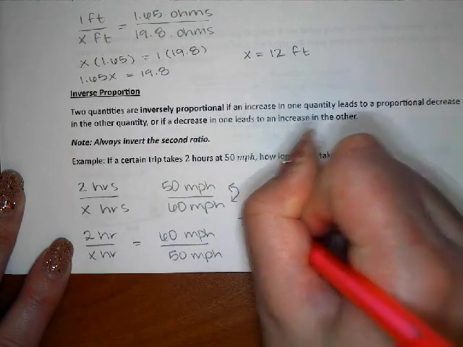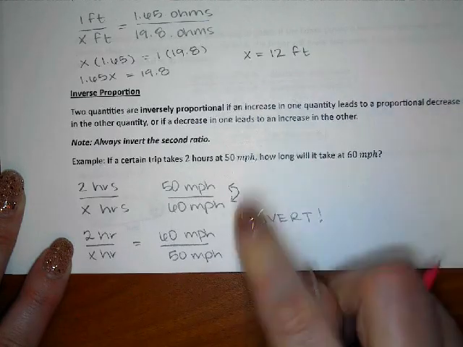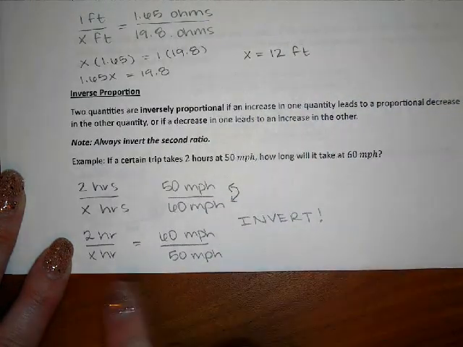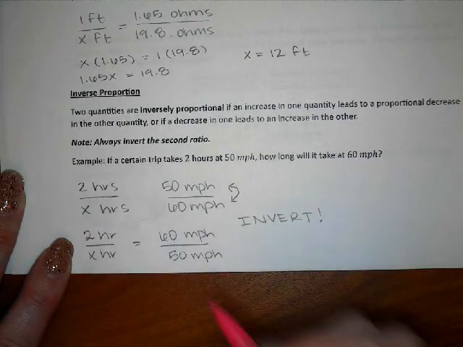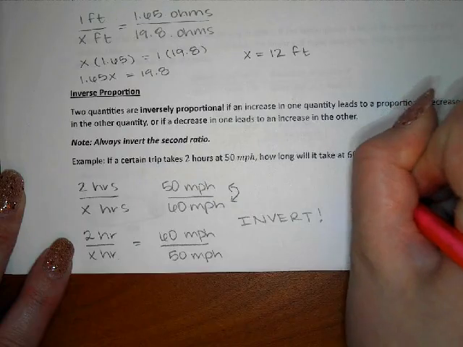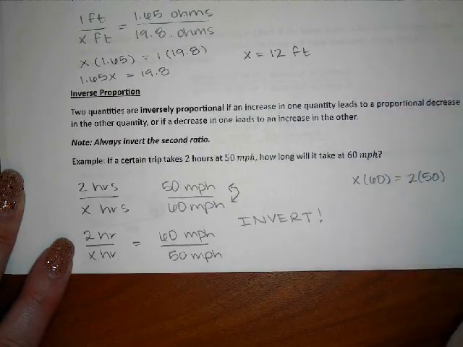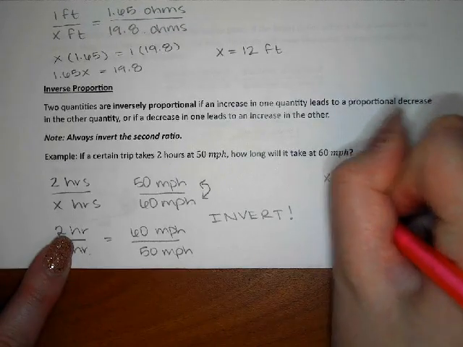now that I've inverted the second ratio, I'm going to go ahead and solve it by cross multiplying. So x multiplied by 60 equals 2 multiplied by 50. So 60 times x equals 100. And then I'll divide by 60.